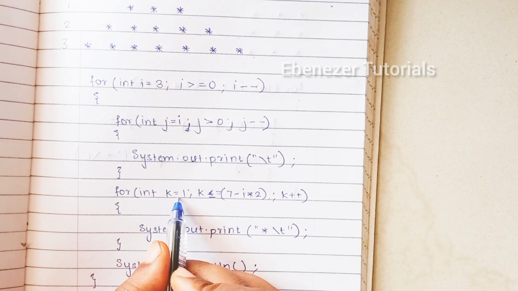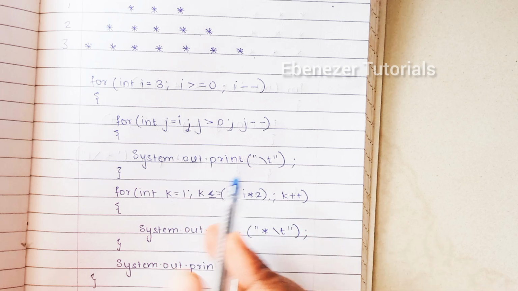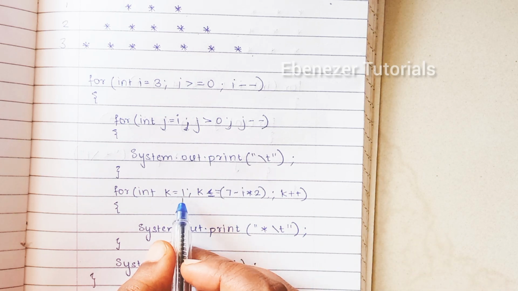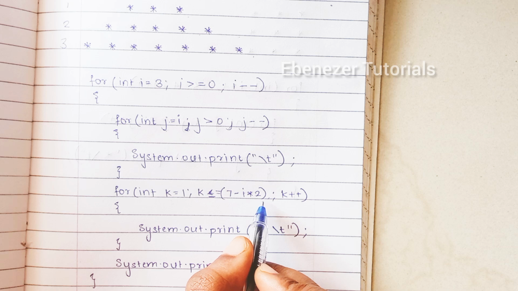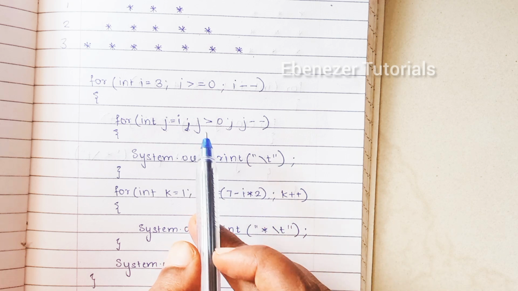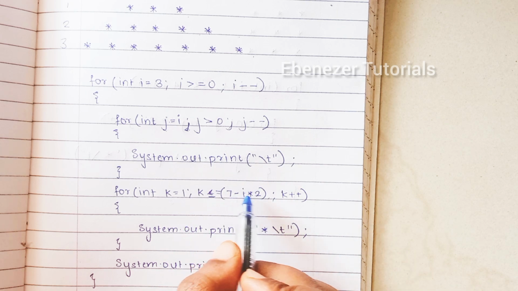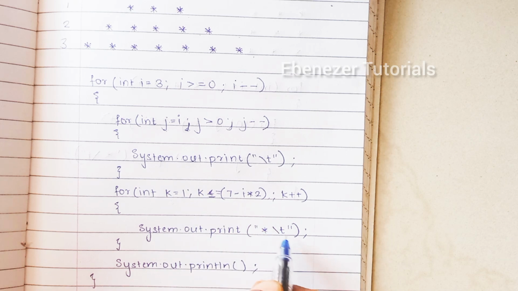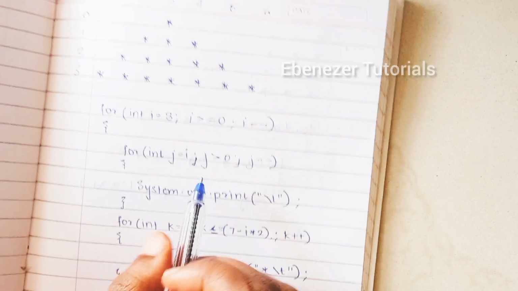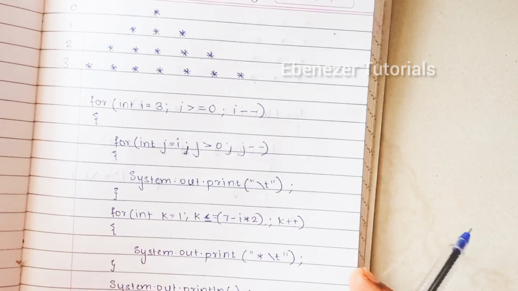So for the first iteration of i, it will traverse from k equal to 1 up to k less than or equal to 7 minus i multiplied by 2. i was 3 initially, 3 into 2 is 6, and 7 minus 6 is 1. So 1 star is printed, and then we print a tab space just to ensure that the columns are properly visible.